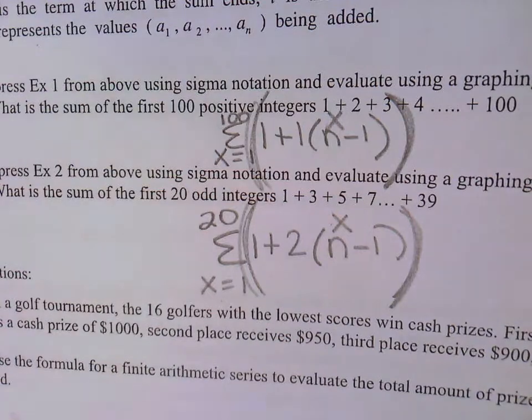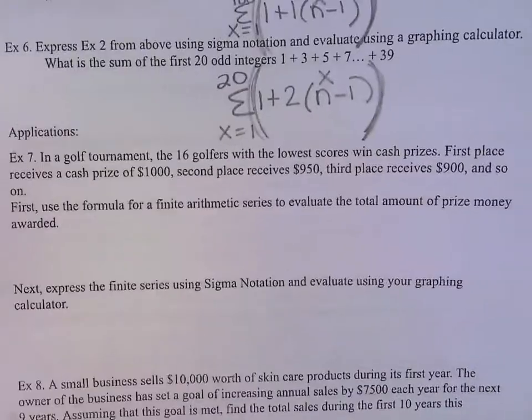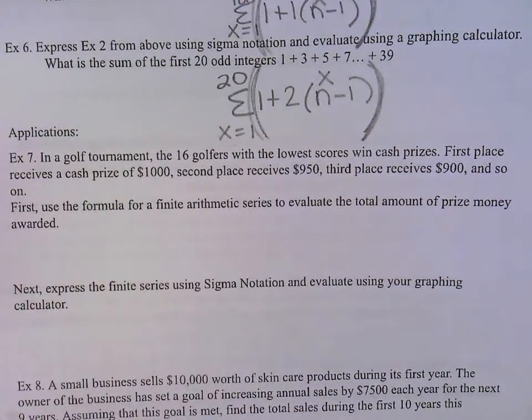You can use this instead of doing kind of the spreadsheet work. We're going to do the work using this. All right, so this says in a golf tournament, the 16 golfers with low scores win cash prizes. First place gets 1,000, second place 950, third place 900. It says first, let's use the formula for the arithmetic series. How much prize money do we need? Then let's do the sigma notation and just verify it on the calculator.